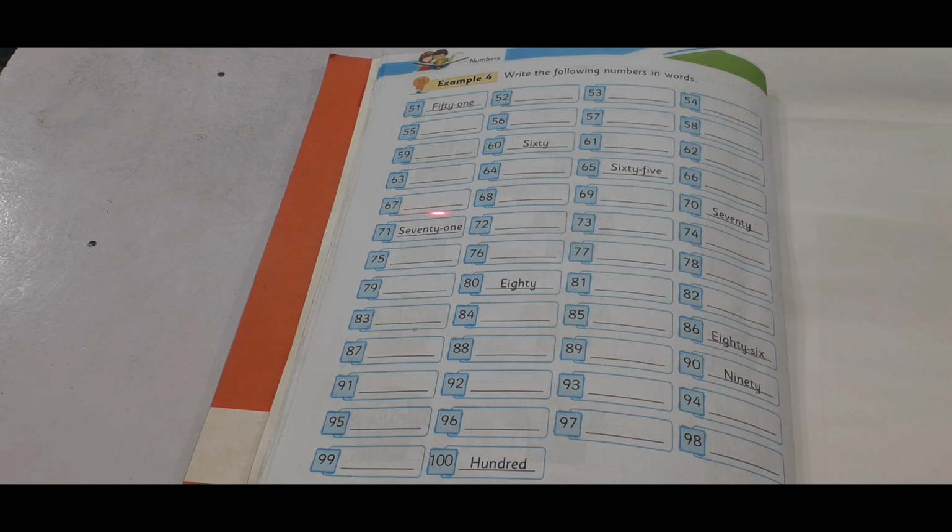SIXTY 60, SEVEN 7, 67. SIXTY 60, EIGHT 8, 68. SIXTY 60, NINE 9, 69.